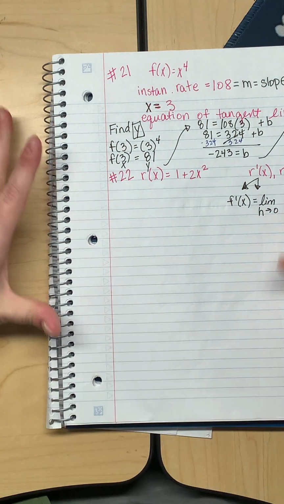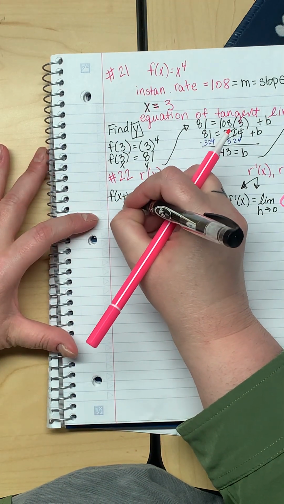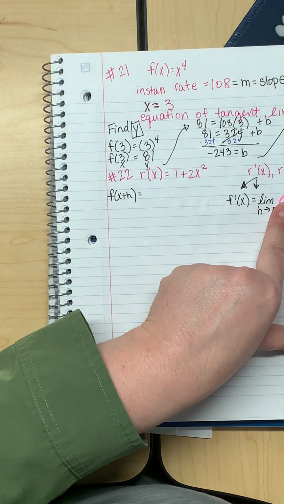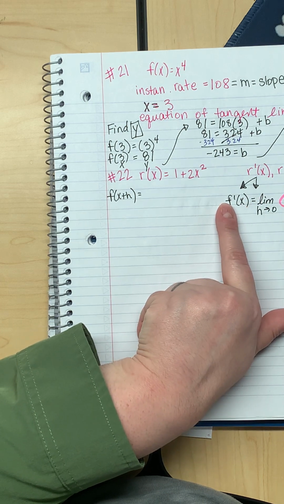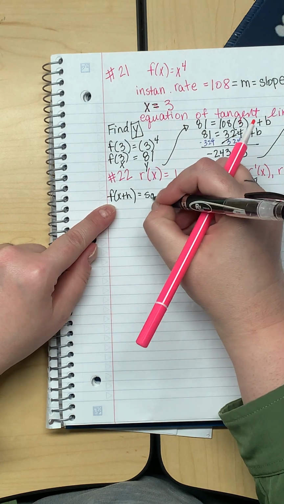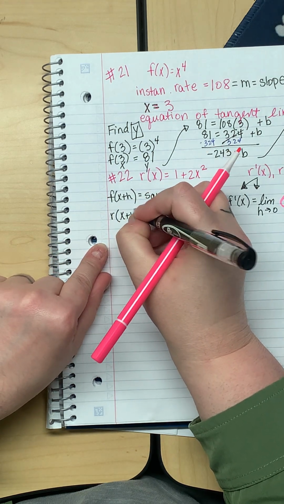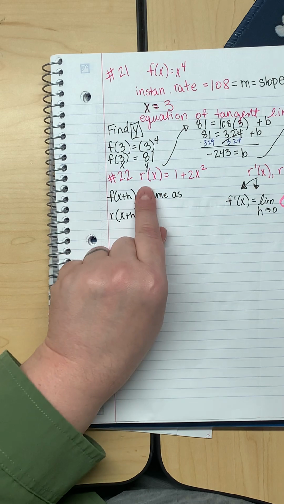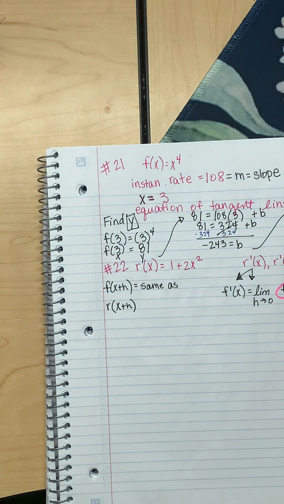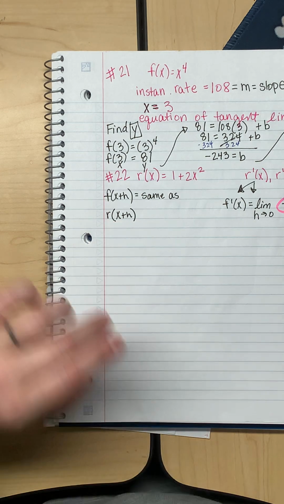So first let's find this f of x plus h. Or it's supposed to be the letter R instead of F, so R of x plus h. It's the same thing, only this problem starts with R of x equals and the last problem starts with f of x equals. That still means it's just a regular equation. It's kind of like saying y equals.